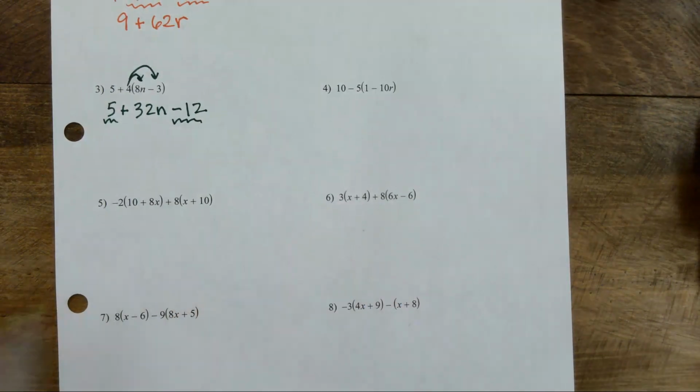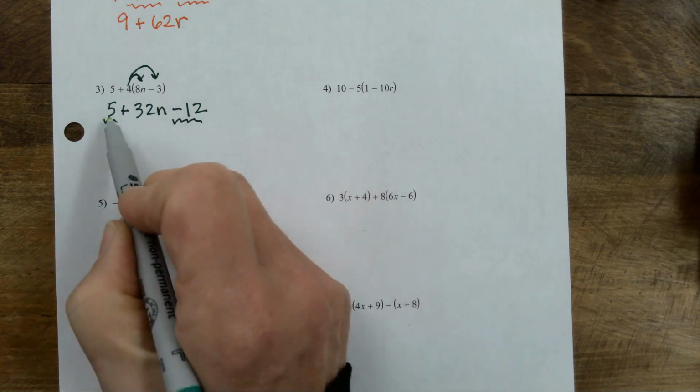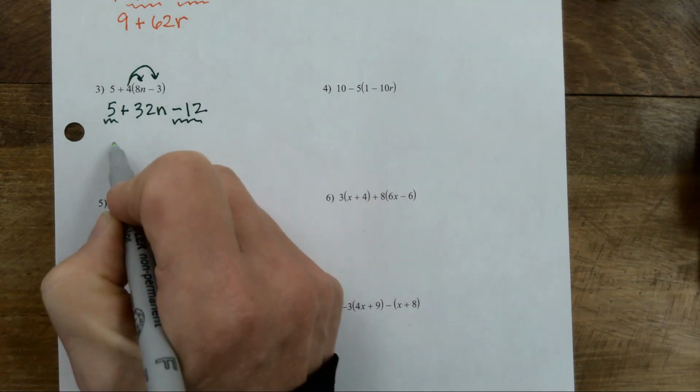It's hard to tell sometimes what sign you use. Is that 5 plus 12 or is that 5 minus 12? Take the sign in front of the number. So this is 5 minus 12.